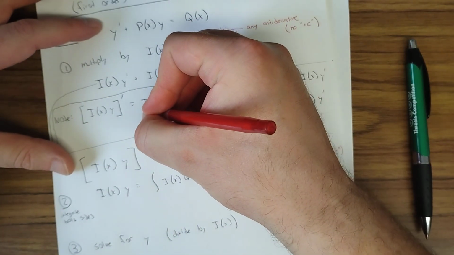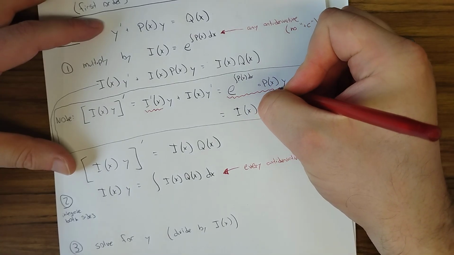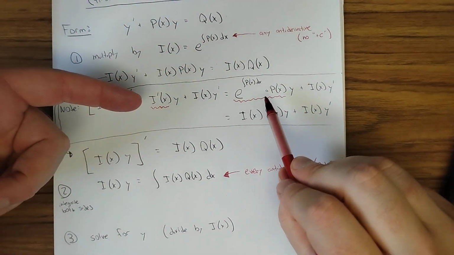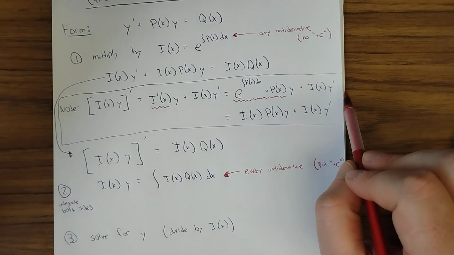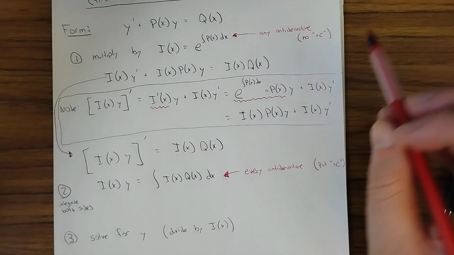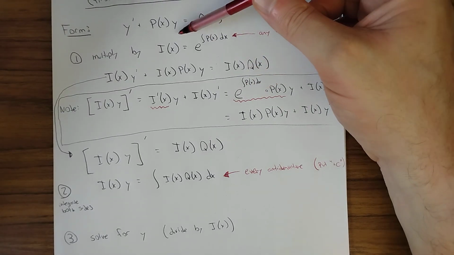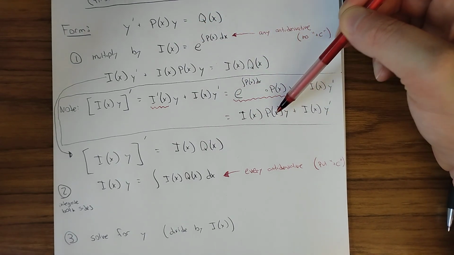So this turned into this. That's what we just went over. I've still got my y there, and this is the same. And then this e to this antiderivative, that's still just I of x. So this is still just I of x. This is p of x.